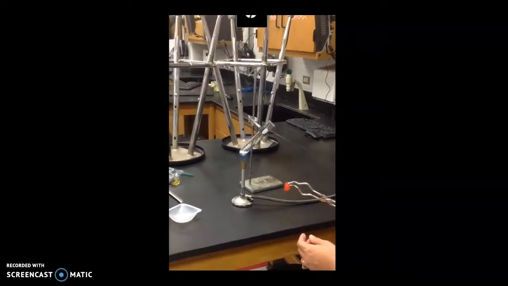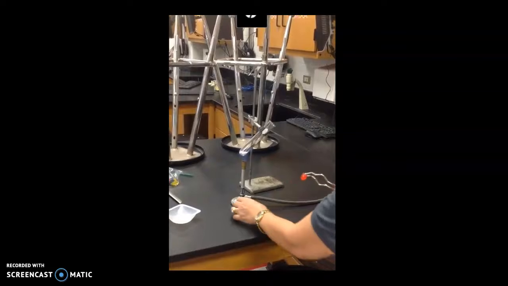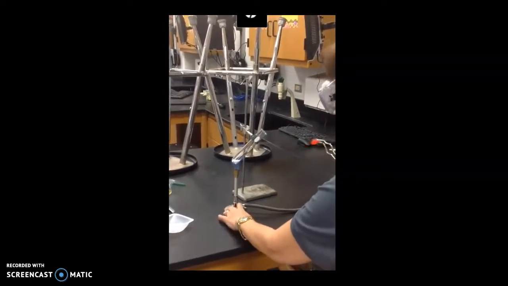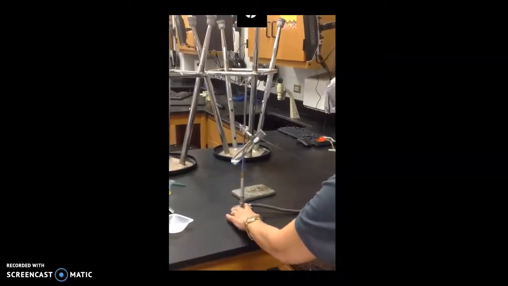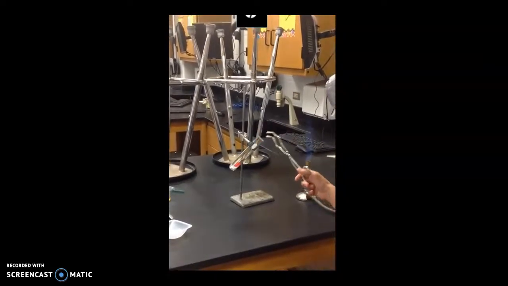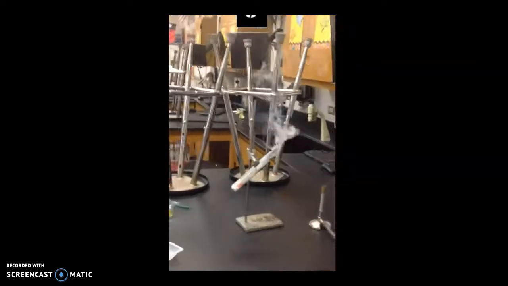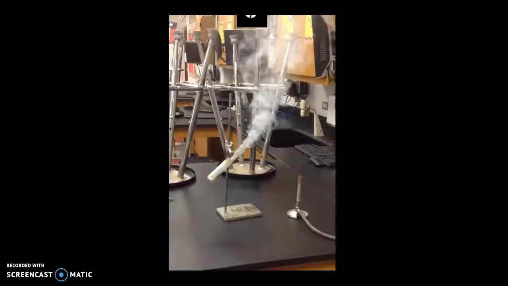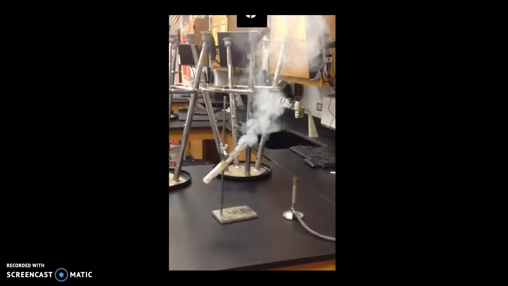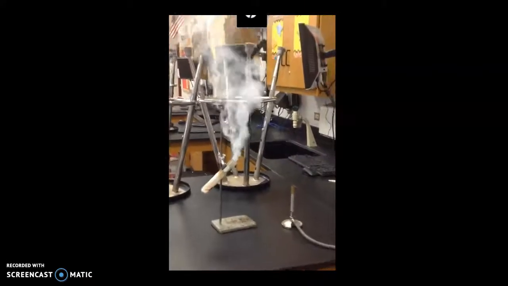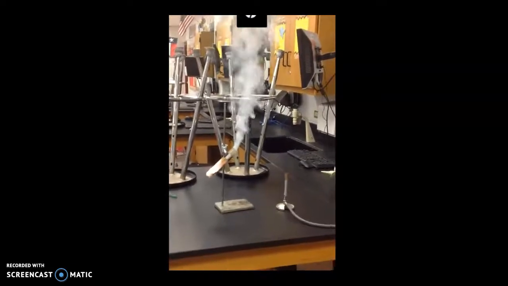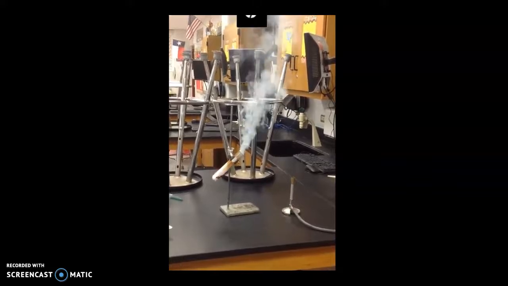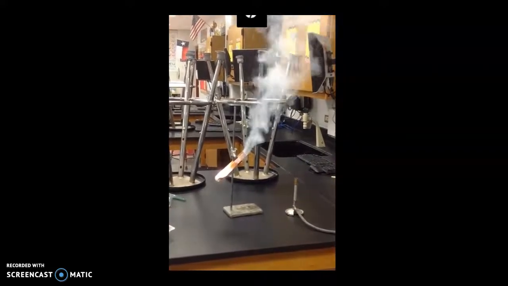So I'm going to get ready to drop our gummy bear. And then I'm going to remove the flame, and here we go. Make sure you are observing everything that has happened in this chemical reaction. And there you go.